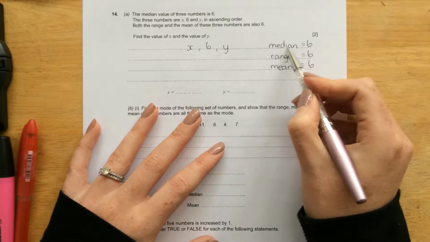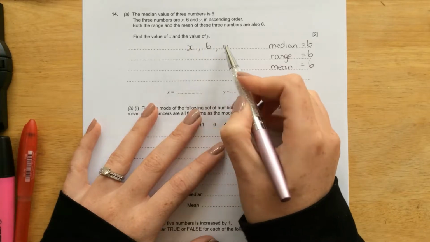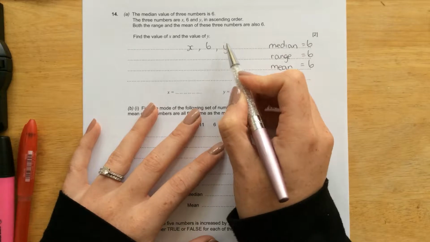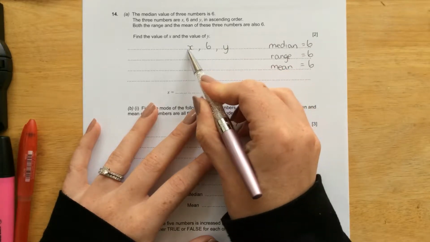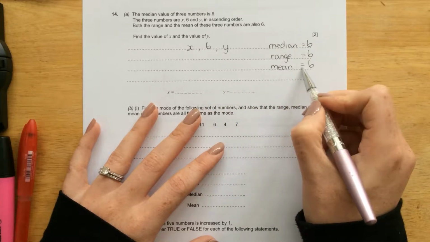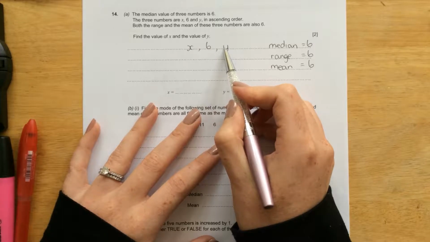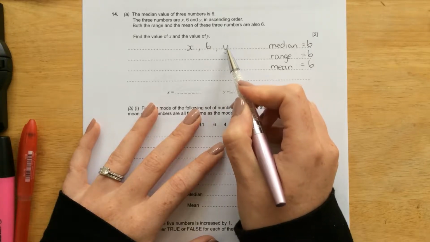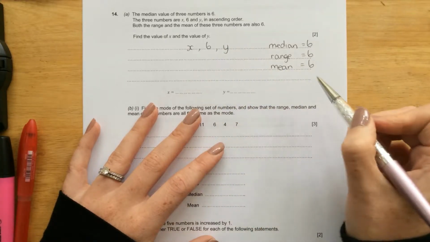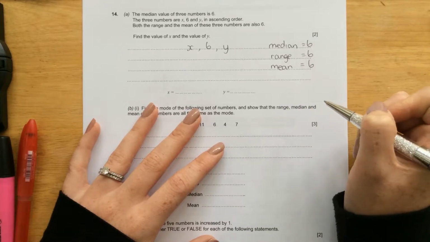So the median is the middle, so 6 is the middle number going from smallest to biggest. The range is the difference between, so this number take away this number must equal 6. And then the mean, I have to add then divide. So add them all up, and then with that answer divide by however many there are. Divide by 3. And that also should give me 6. So we'll start with that one.